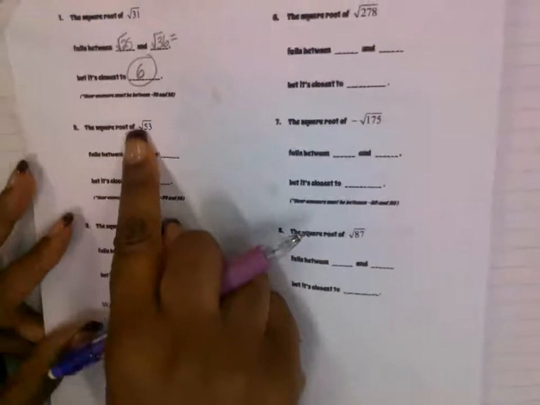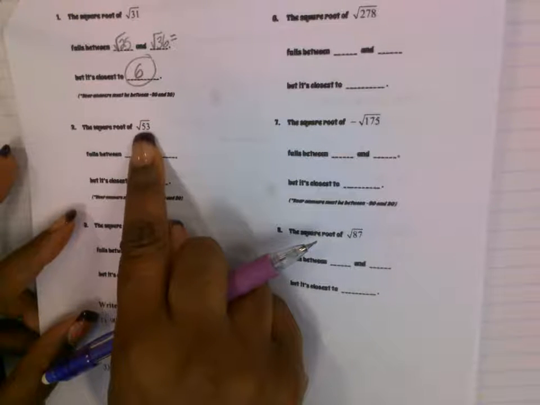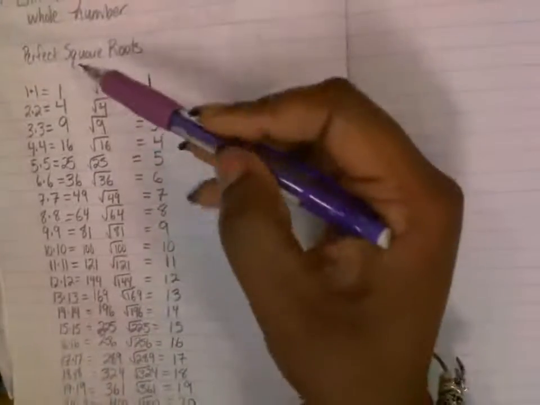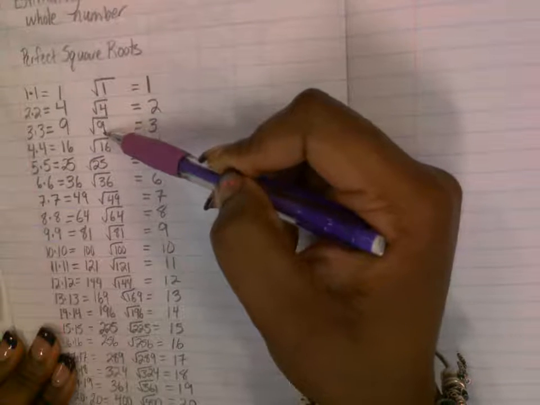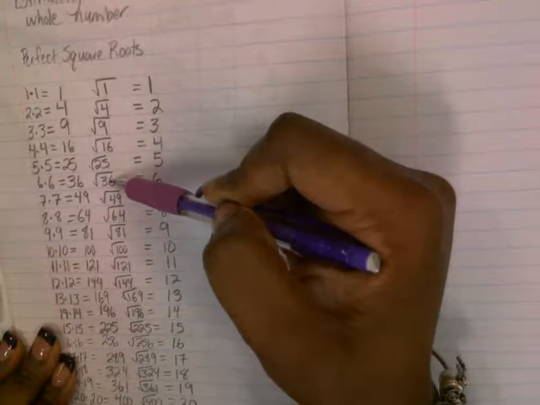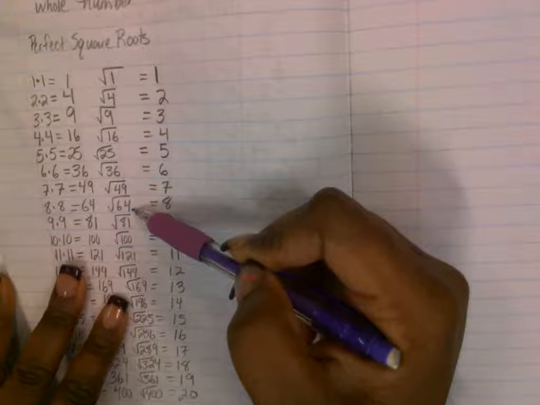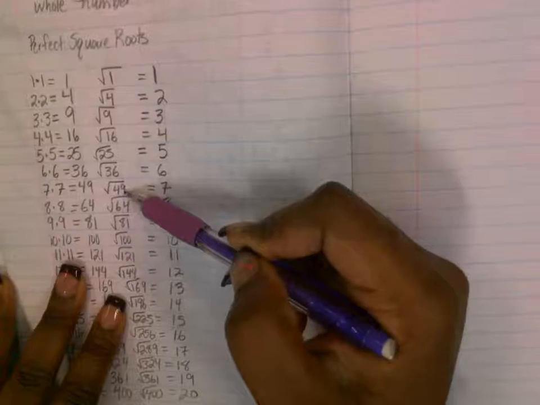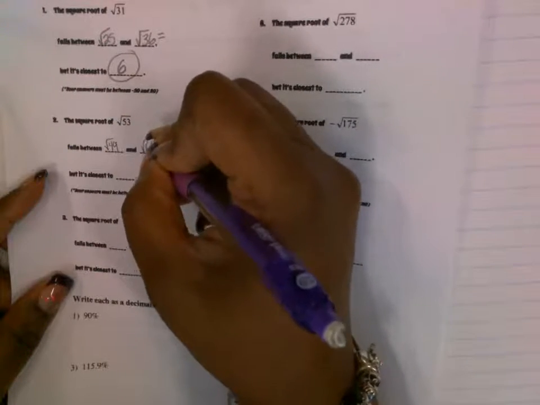All right. So let's do number 2. Now we're going to round the square root of 53. So we're going to figure out what two perfect squares the square root of 53 is in between. So it's not between 1 and 4, 4 and 9, 9 and 16, 16 and 25, 25 and 36, or 36 and 49, but it is between 49 and 64. Do you see that? 53 is between 49 and 64. So that's what we're going to write. The square root of 49 and the square root of 64.